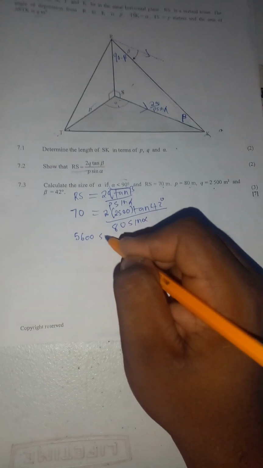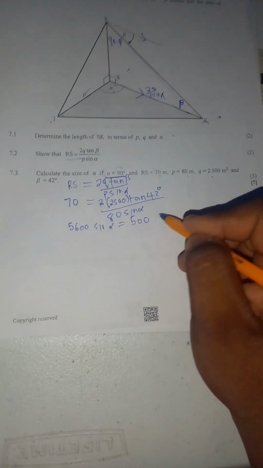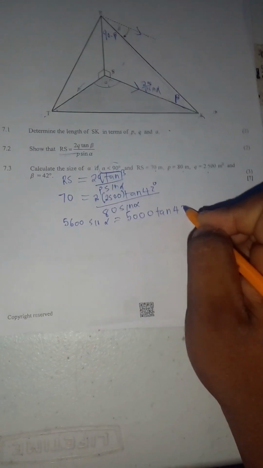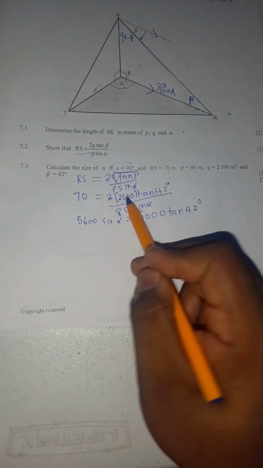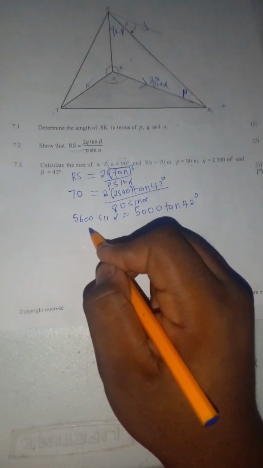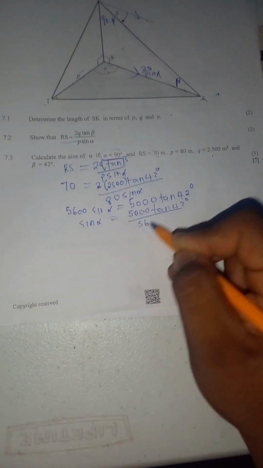So 5600 sine alpha equals 5000 tan 42 degrees, because this 2 is being multiplied to Q only, which is 2500. And then after that, I will say sine alpha equals 5000 tan 42 degrees over 5600.